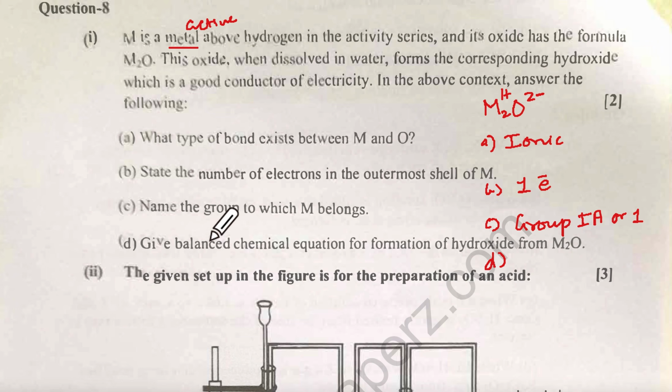D. Give the balanced chemical equation for a hydroxide from M2O. If I have M2O and I want a hydroxide, won't I react it with water? Why? Because this is an active metal. So it is going to split into H and OH. This will be one OH and this will be another OH.